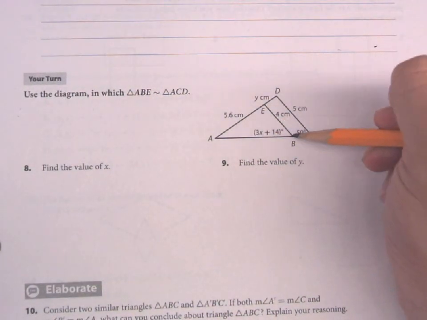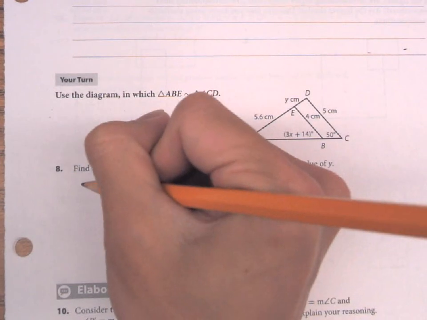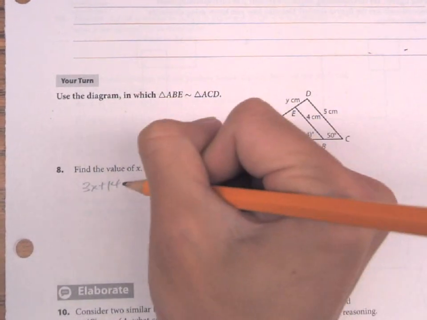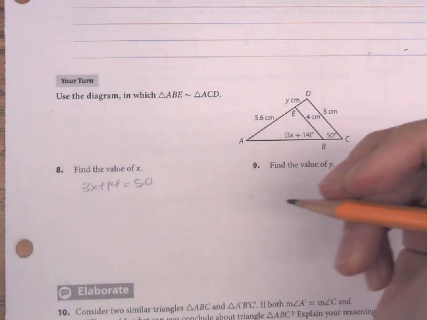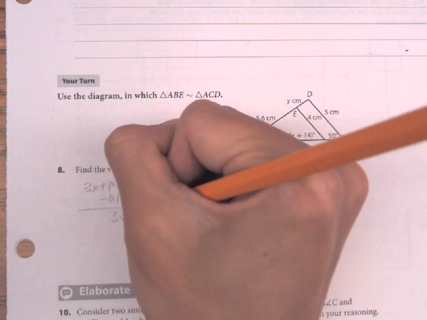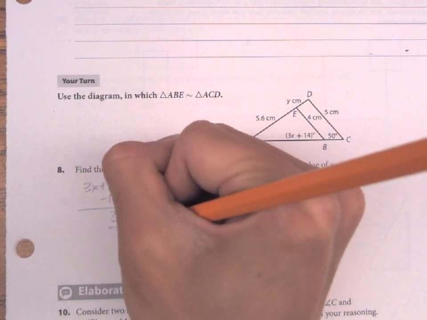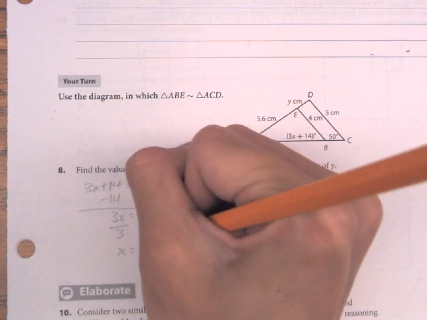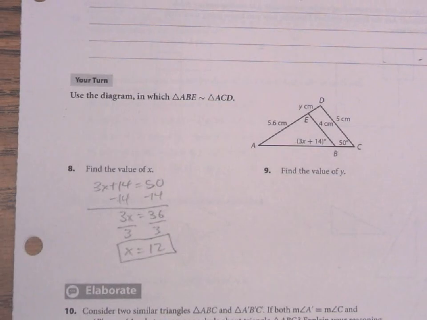I notice this angle is the same as this angle. This one's pretty straightforward. 3x plus 14 equals 50. If you solve it through, subtract 14 on both sides. This is 3x equals 36. Divide by 3, x is 12. So that's how you solve for x. Okay, y was the fun one.